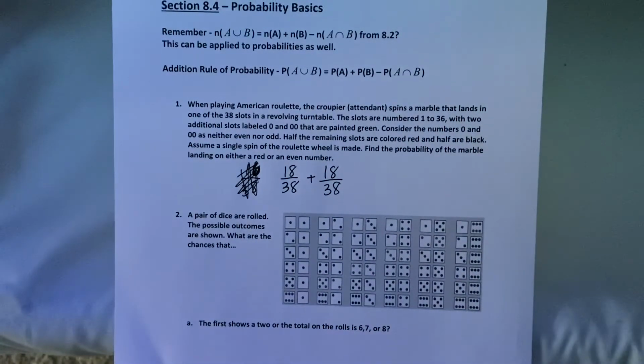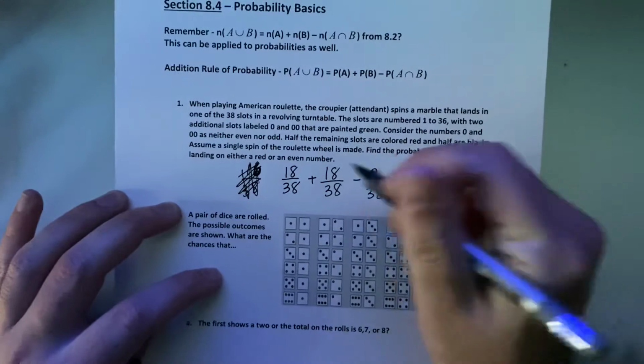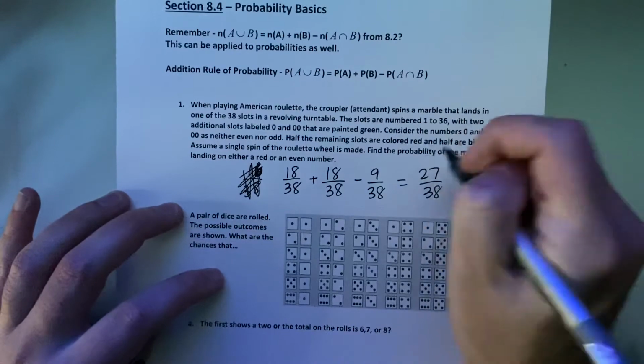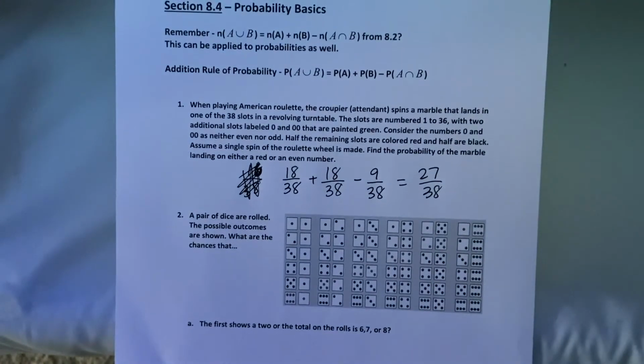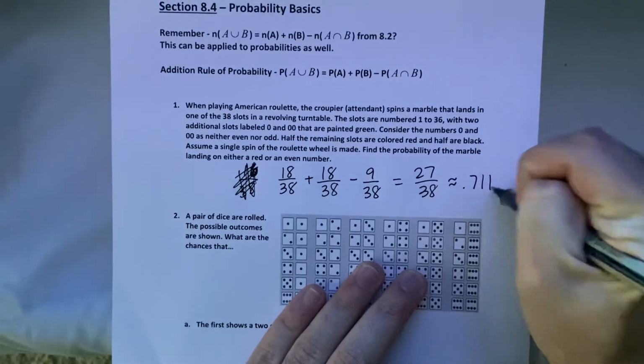However, if 1 through 18 is red, for example, that means 2, 4, 6, 8, 10, 12, 14, 16, and 18 are both red and even, so I counted them twice. So we have to subtract them off. So that's 36 minus 9, which is 27 out of 38, which you can get as a decimal form. Should be somewhere around 0.7. We'll put it in. If you don't have a calculator, you can put it in Google for the time being. 0.711, rounding to 3 decimal places.